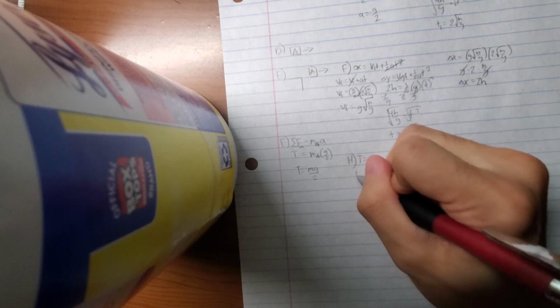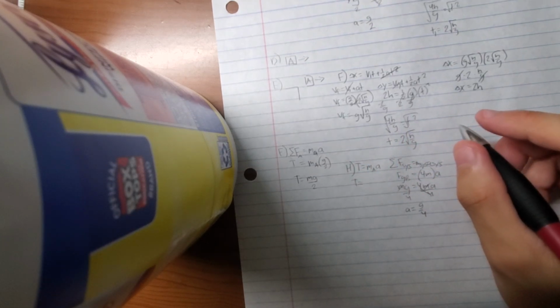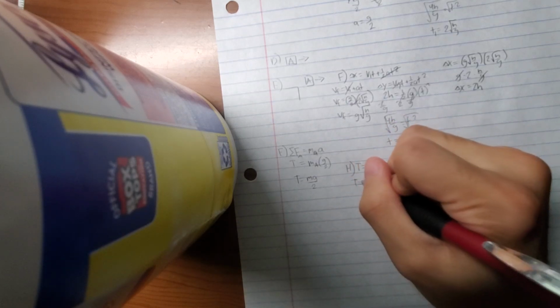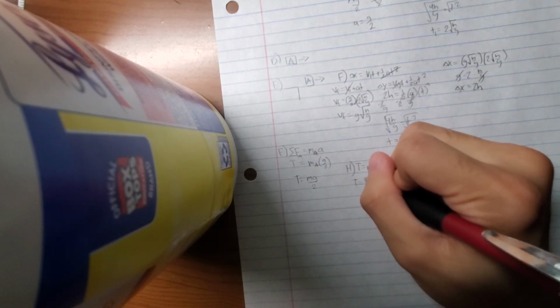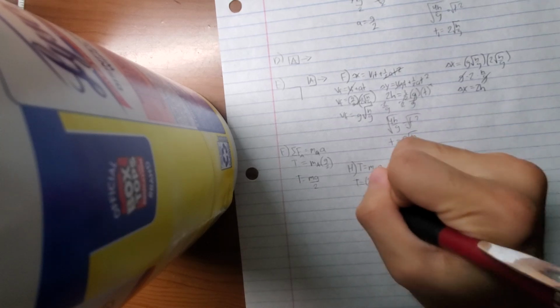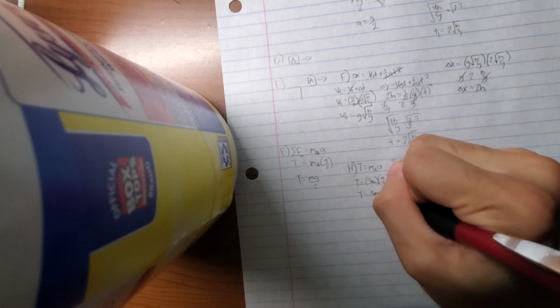So now we can actually find what the new tension is. So m is going to become 3m now, and a is going to become g over 4. So tension equals 3mg over 4.